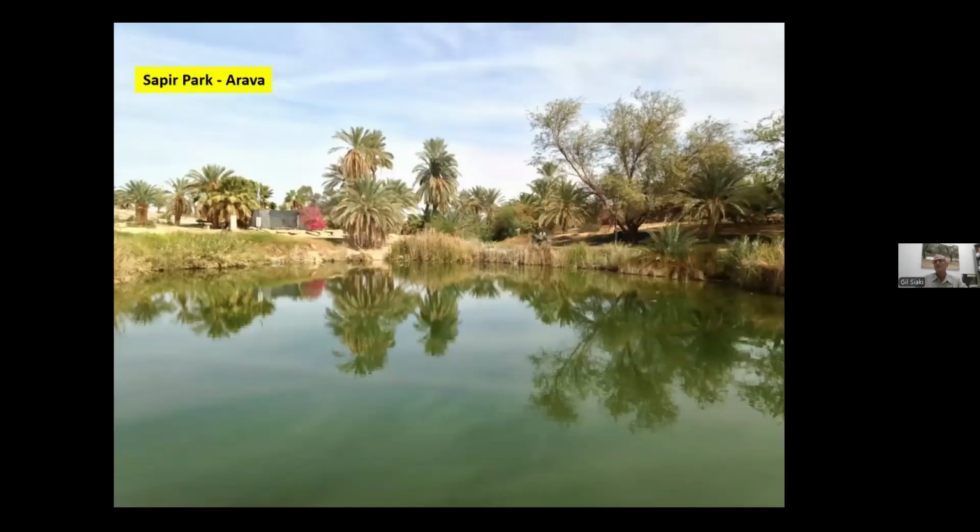And in case of project, if we're already talking, let's mention some projects. In this case, it's in the Arava. It's a park with water that can be a recreation area for the people in the area, but also tourists who go down to Eilat can enjoy the park.